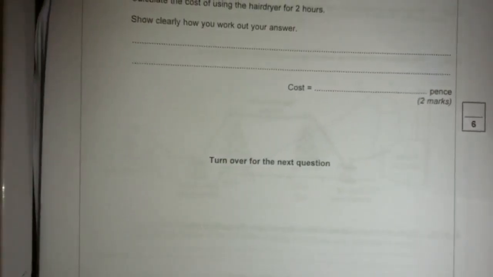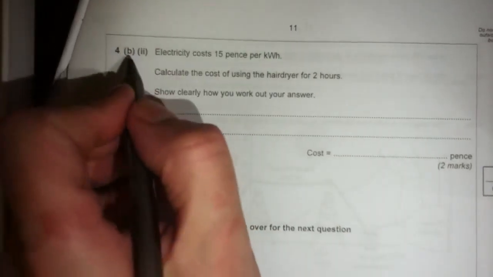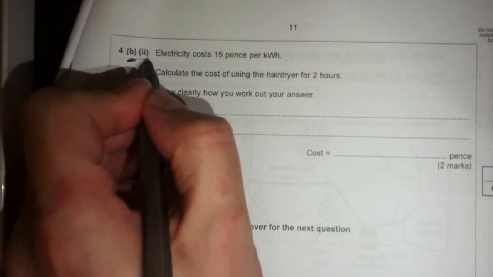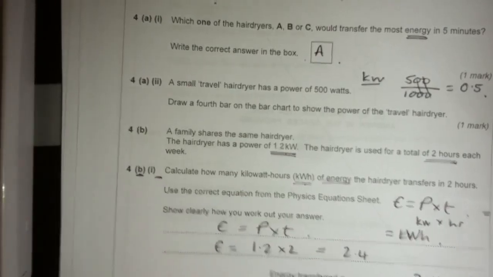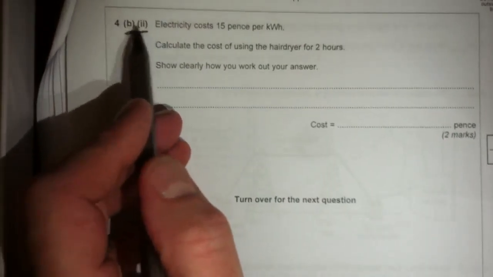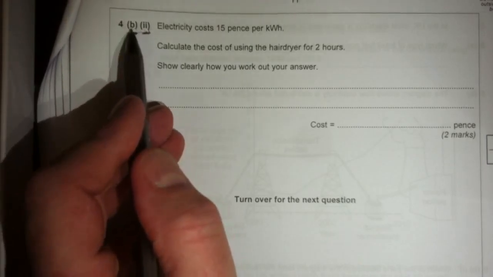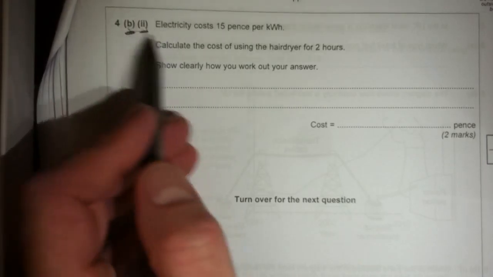Right, really important that you notice this. This is 4B part 2. So we've just done 4B part 1. These questions are linked because they're part of the same question. This is part 2 of question B, so they are linked.